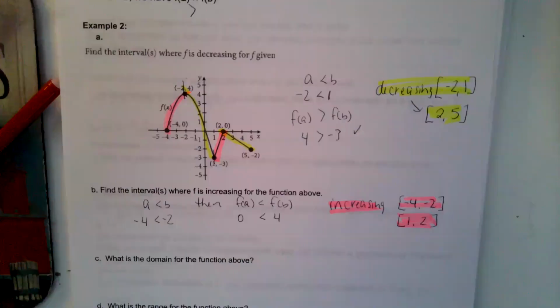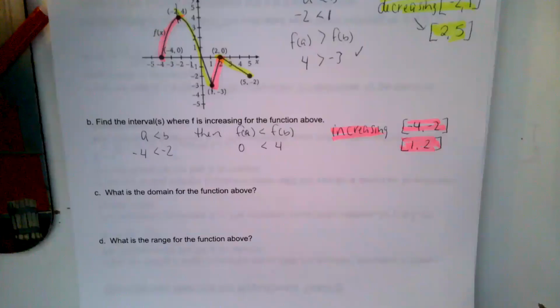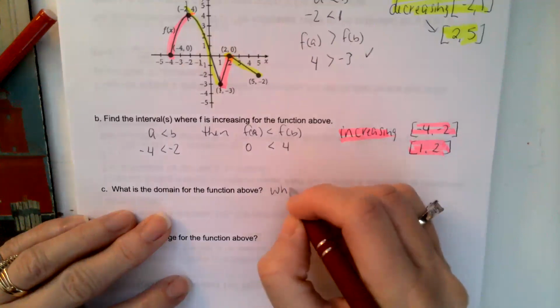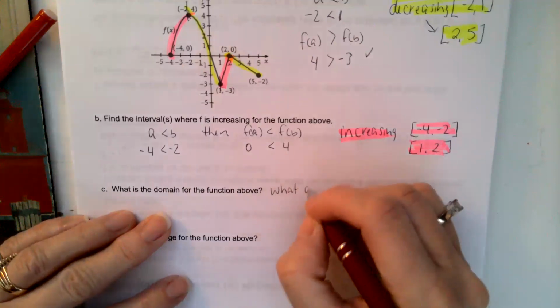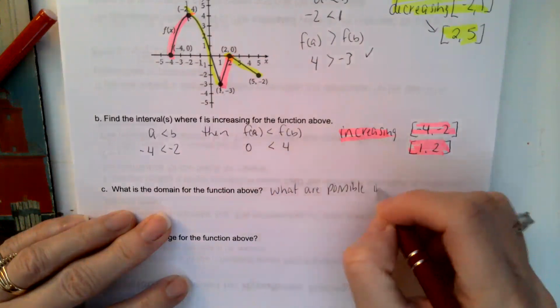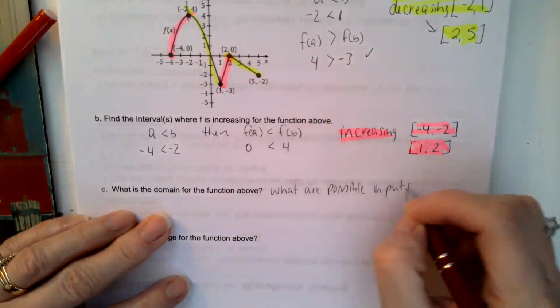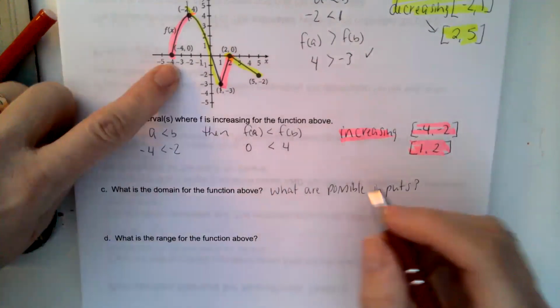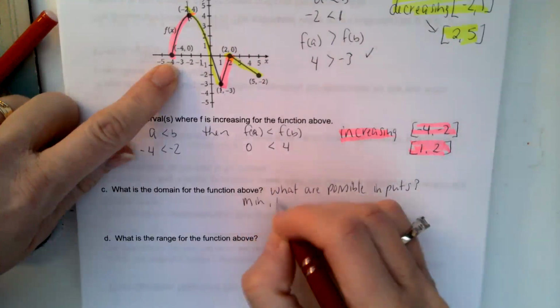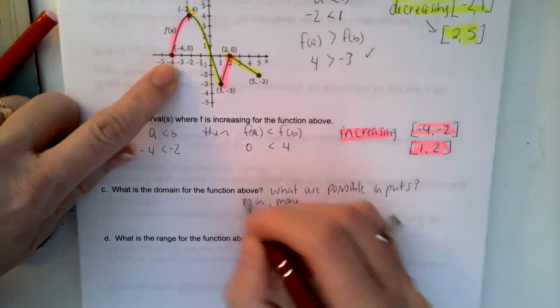Letter C says, what is the domain for the above function? So the domain is what can go in. So what are possible inputs? That's what we're looking for. And so the min to the max, that's how we're listing them.